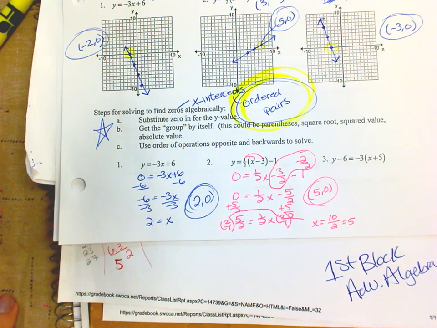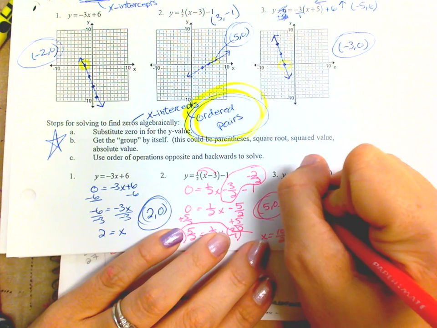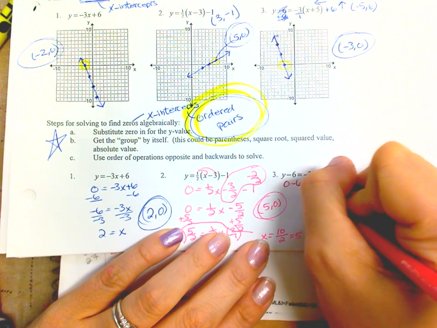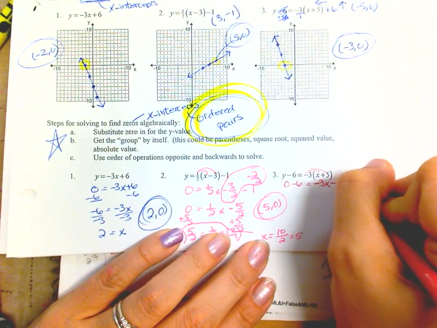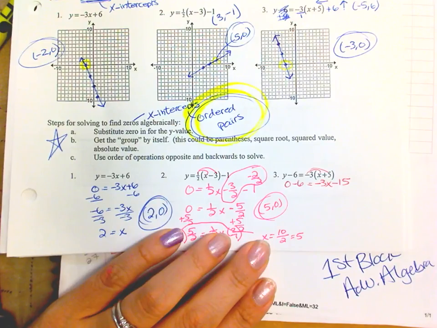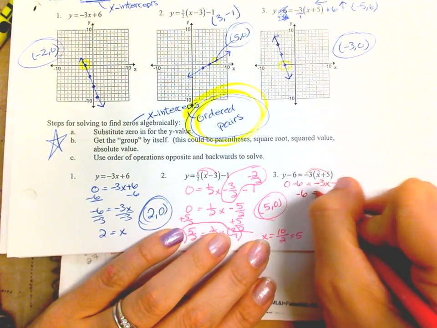And the last one, number 3, same story, only I'm going to have to write a lot smaller. 0 minus 6 equals, distribute that. That'll save some space to not rewrite it. 0 minus 6 is just -6.